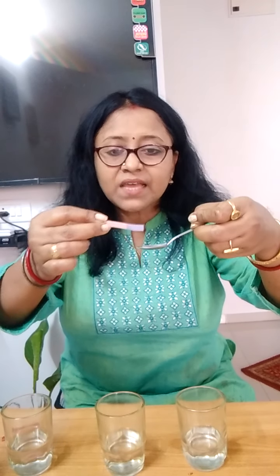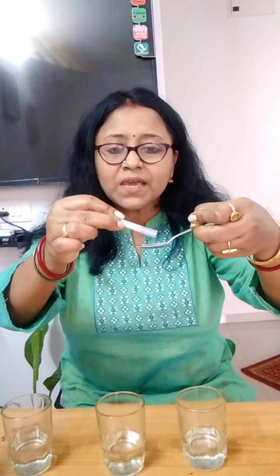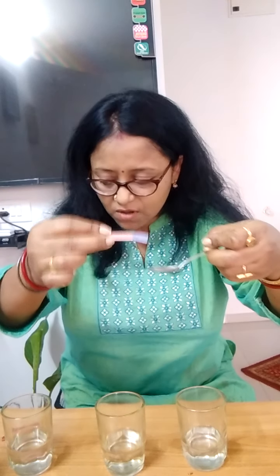So this is an example of a base. Red litmus paper in a base gives a blue coloration, and you can see that very well, the blue color.